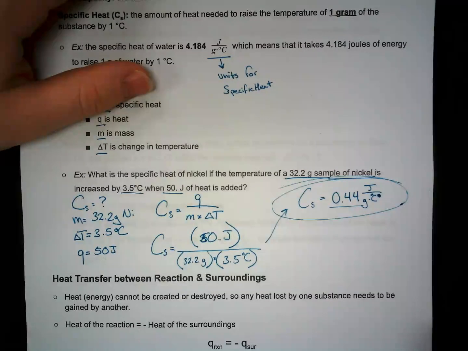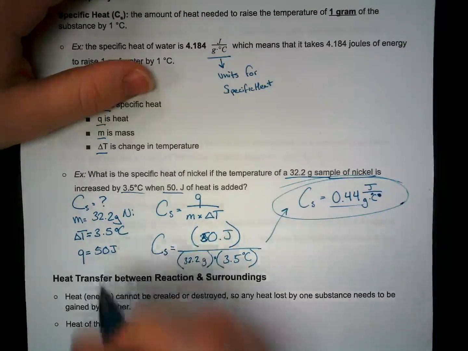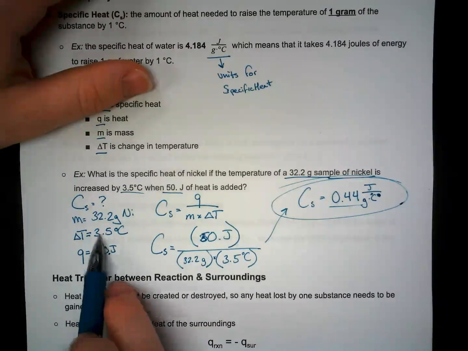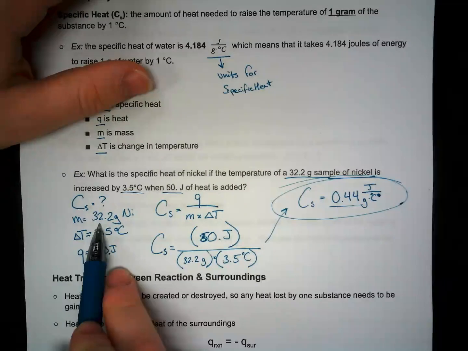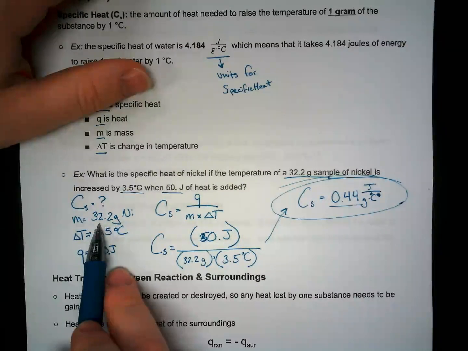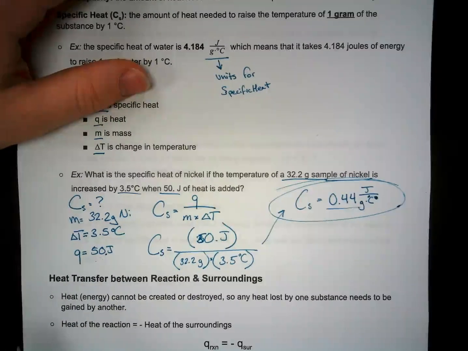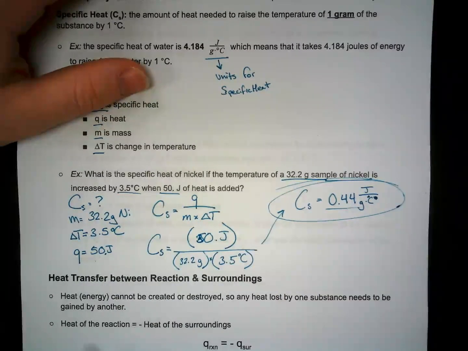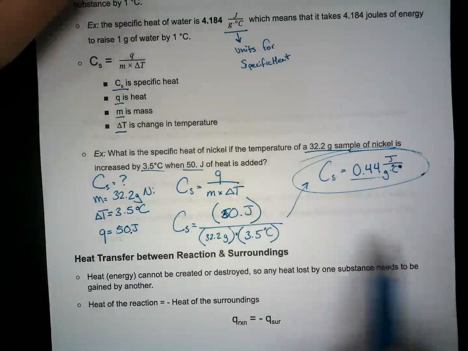Okay. Then also, last thing before moving on is going to be 0.44. So why 0.44? Well, that's keeping sig figs, because right here, that 50, 2 sig figs, 3.5, 2 sig figs. Mass is 3 sig figs, but remember, we're going to go with the lowest number of sig figs when we're multiplying and dividing. So here, in this case, it's 2, so our answer should also be 2. Okay. So this is just solving for specific heat.